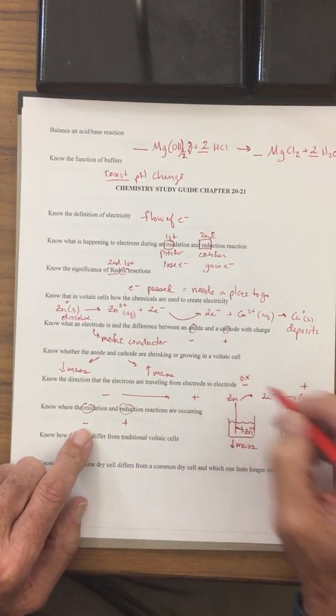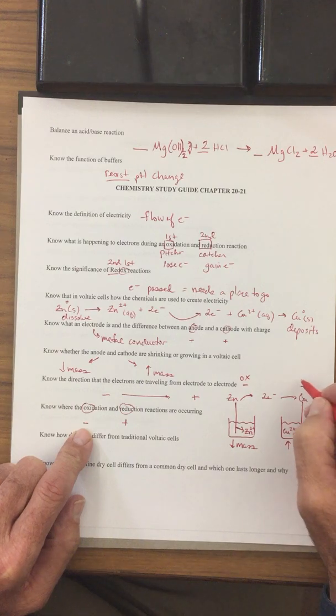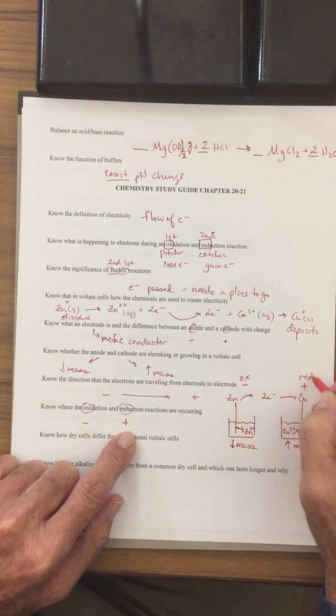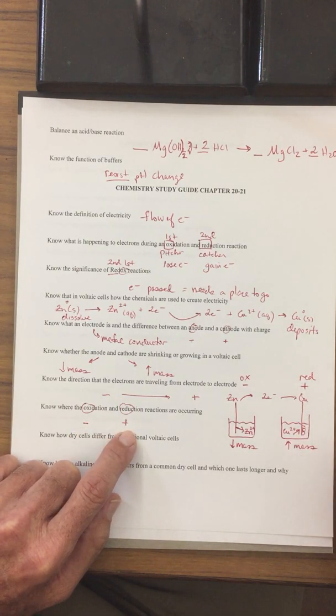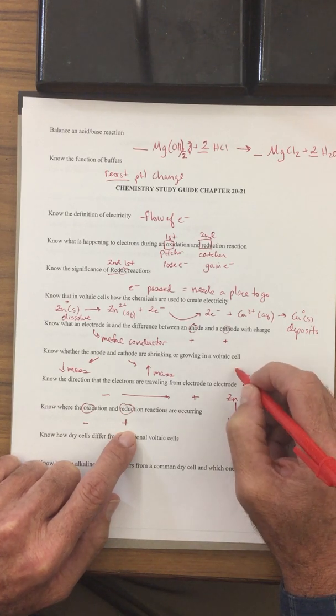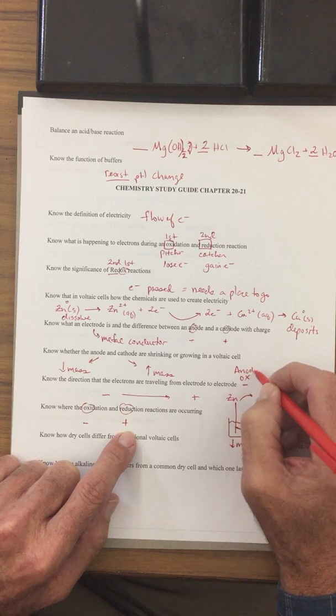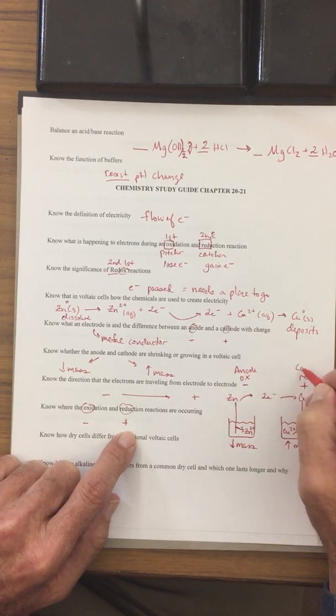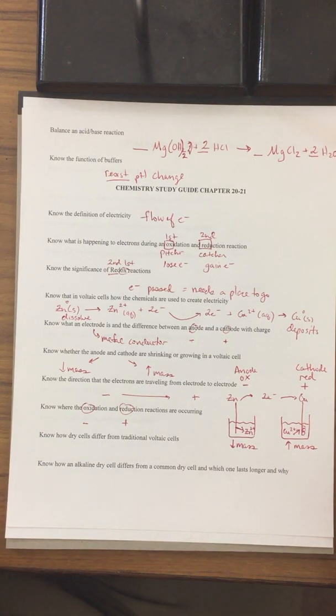Oxidation occurs over here. Reduction occurs over here. This is the negative, so it's the anode. This is the positive, so it's the cathode. So that's the voltaic cell.